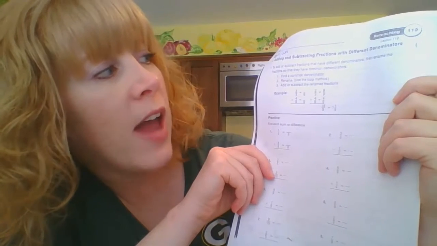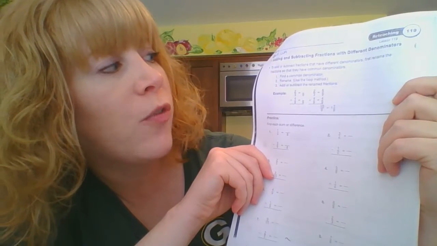So our worksheet says adding and subtracting fractions with different denominators. To add or subtract fractions that have different denominators, first rename the fractions so that they have common denominators, because you guys are so good at adding and subtracting fractions with common denominators. You know I can ignore my denominator if they're the same. I can just put that right down into my answer right away because the denominator is going to stay the same. Then I can worry about my numerator and add or subtract that.